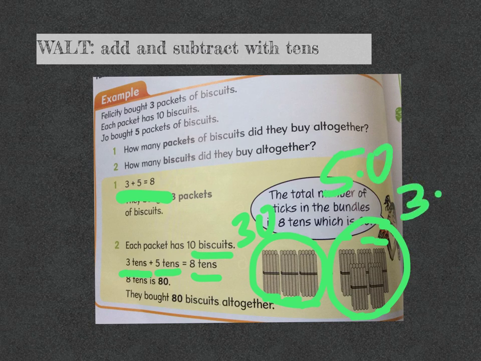So 30 plus 50, whoops, I'm running out of room here, equals 80.